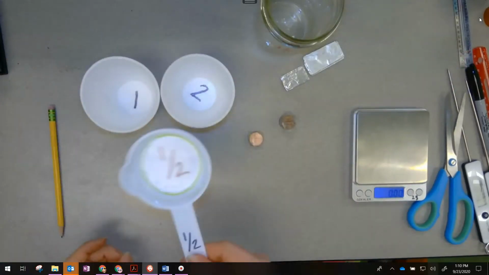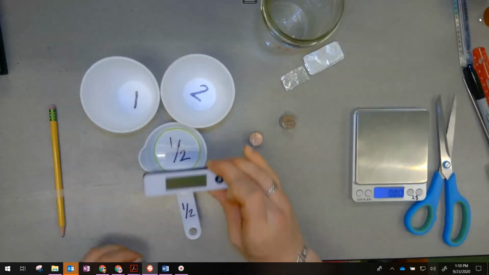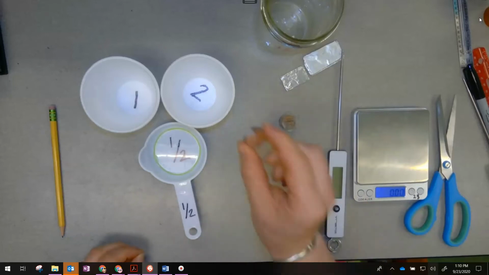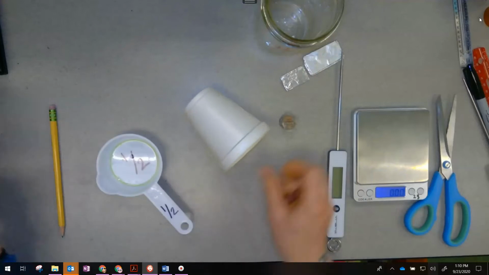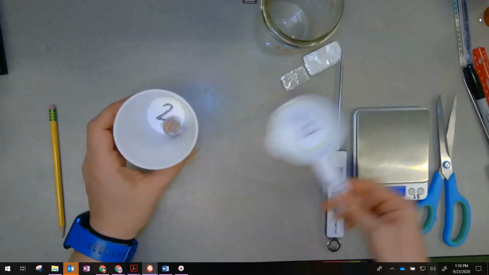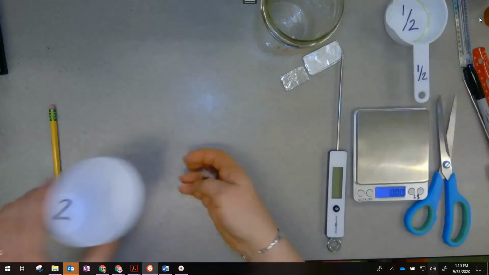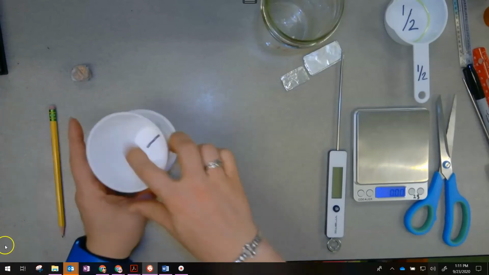All right, but other than that, all your materials are going to be the same. 2 cups, a half cup measure, thermometer. And if you only have 1 thermometer, you would do this one at a time. You do this one, you put it in the hot water and then put it in the cup. And then you would do the large one. You'll put it in the hot water and then put it in the cup. Okay? So that is what you are writing procedures for, and that is what you are submitting to Canvas for this activity.